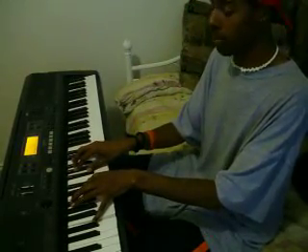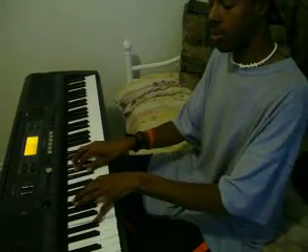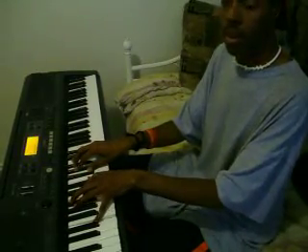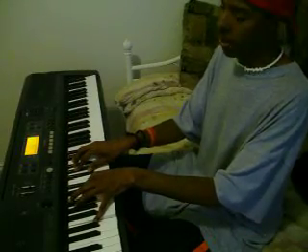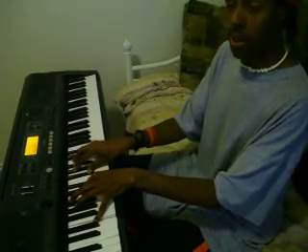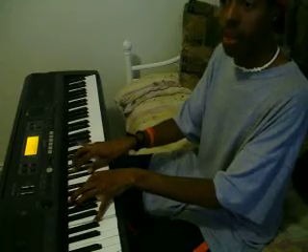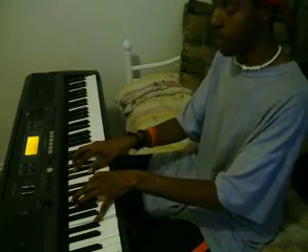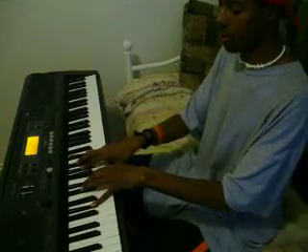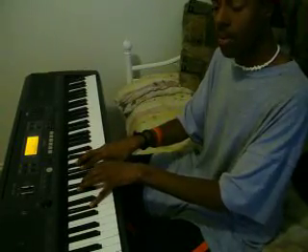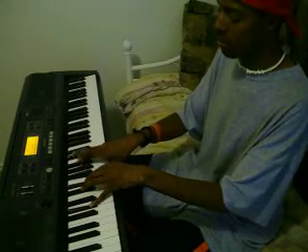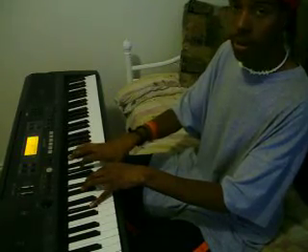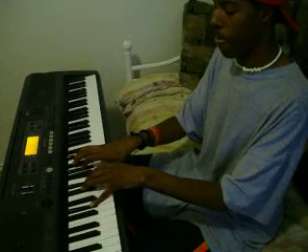Next chord. This is one of my favorite ones: E natural, B flat, E natural, B natural, E flat, G flat, A flat, B flat, E flat. Next chord: A flat, E flat, F natural, A flat, D flat.